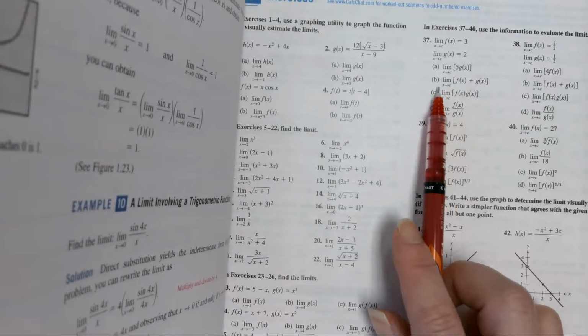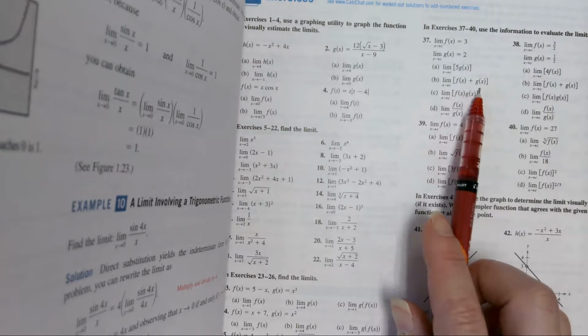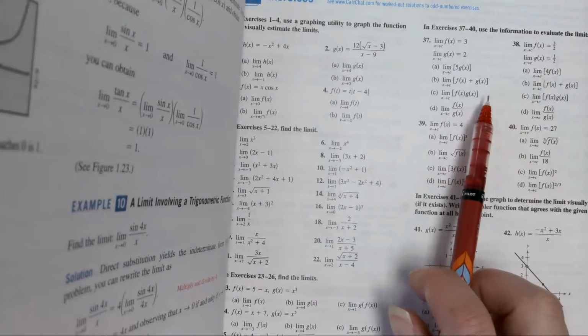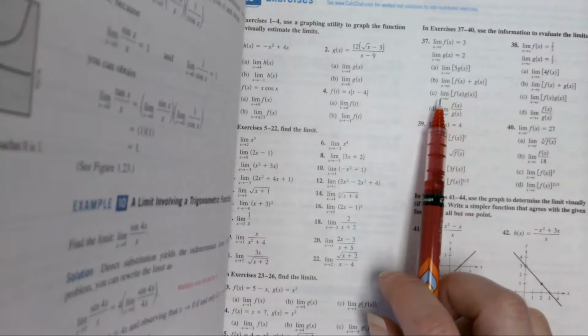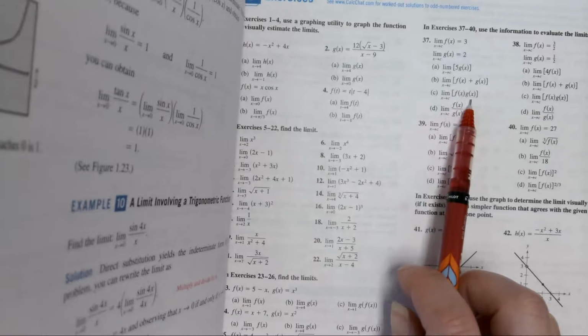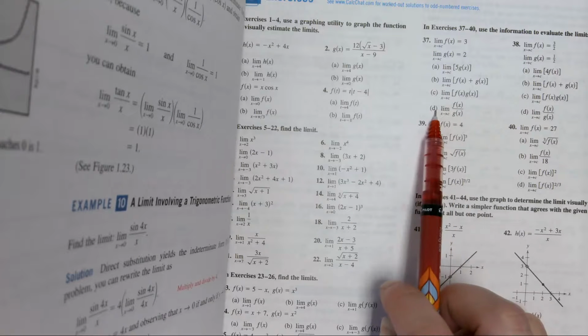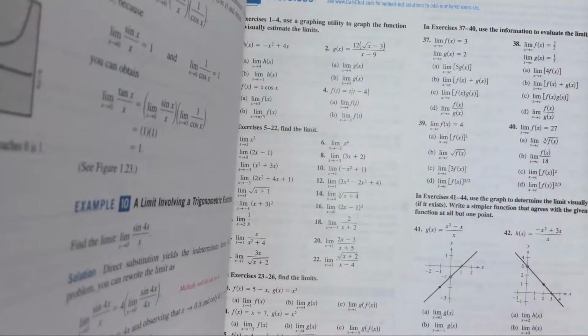And b, the limit of f of x plus the limit of g of x. So it really would be 3 plus 2 or 5. For c, the limit of f of x times the limit of g of x. So that would be 3 times 2 or 6. And for d, 3 divided by 2 or 3/2. Okay.